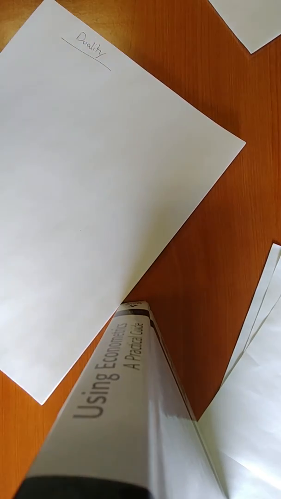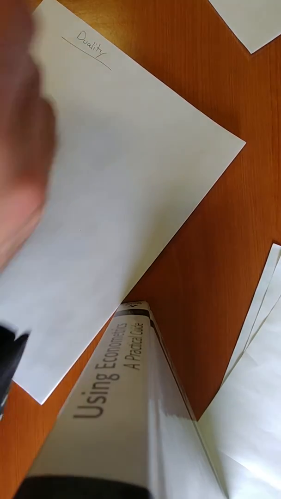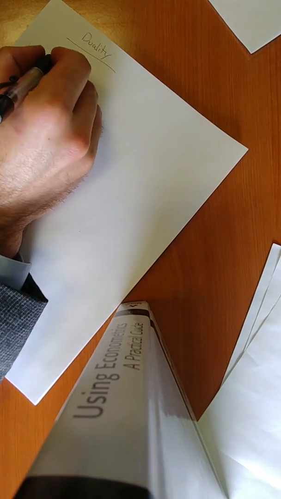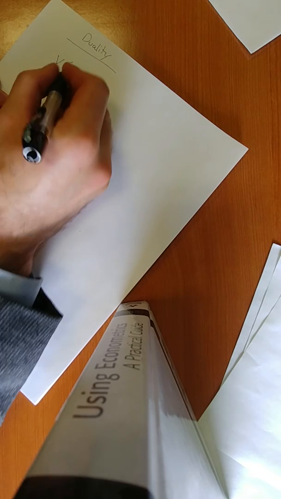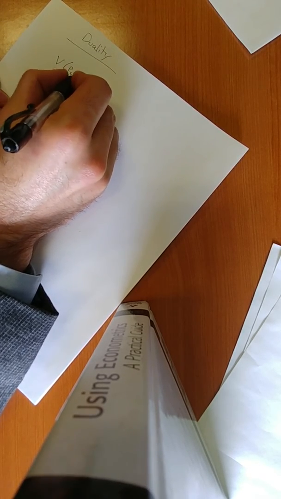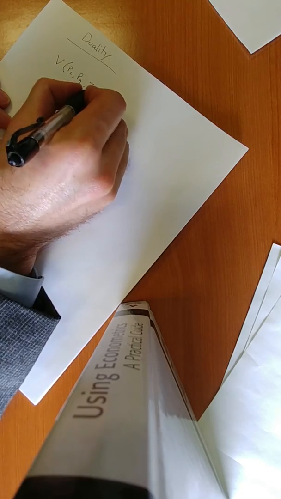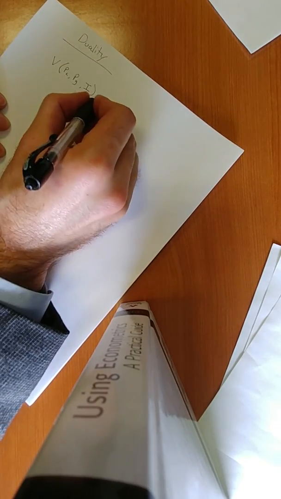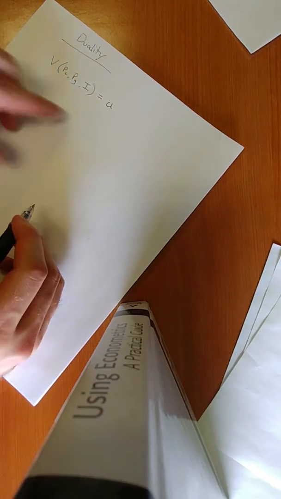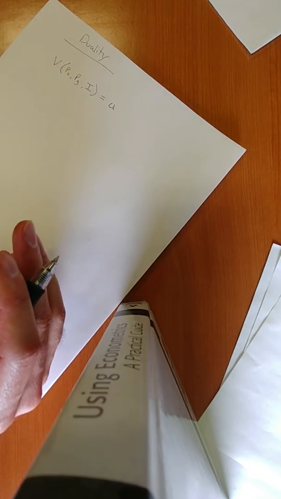And here are the relationships. First, let me just review. When I do a utility maximization, I will derive what's called the value function. The value function is a function of the prices and the amount of income that I have, and it tells me how much utility I get.